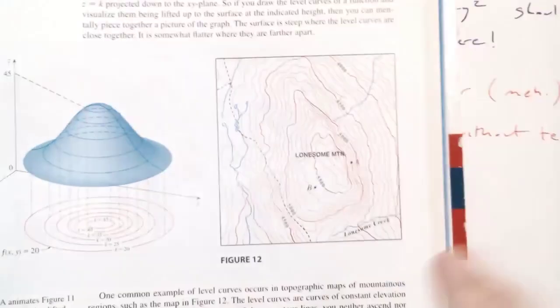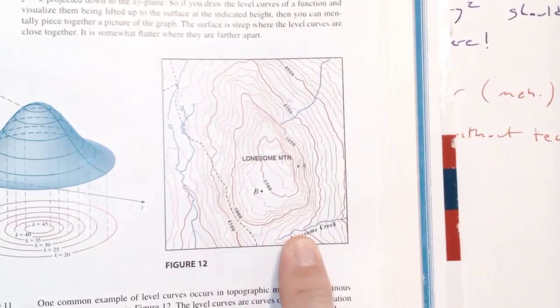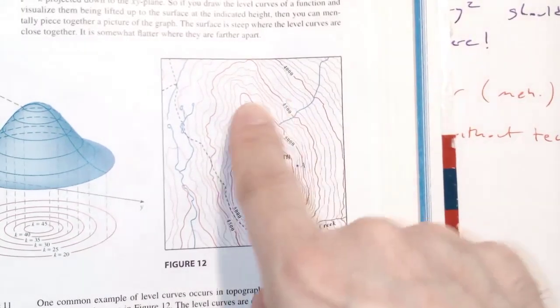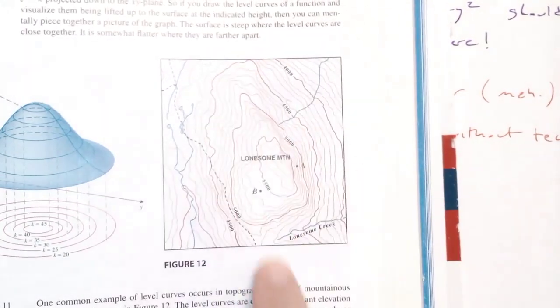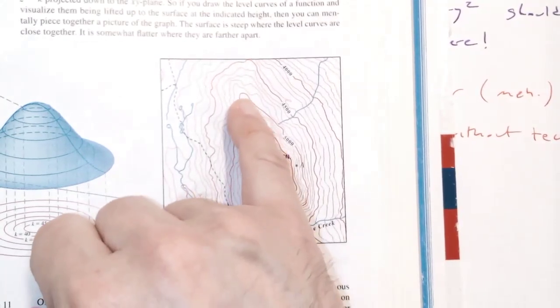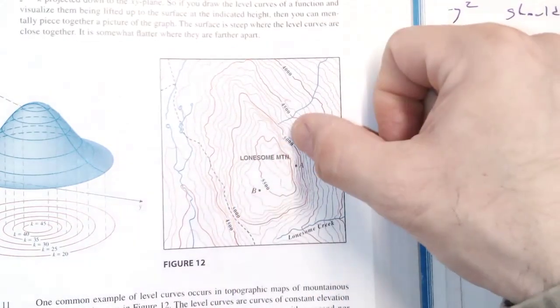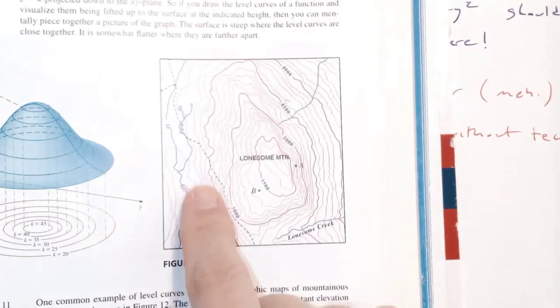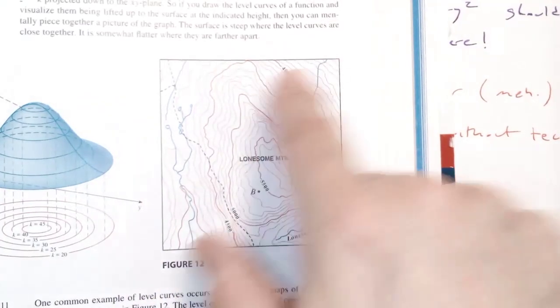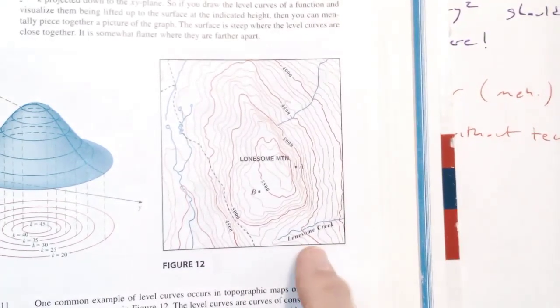Again, I've done this before. Here is a mountain. And each of these red curves are at the same height. This darker red curve here on the inside, that's at 5,500 feet. This one is at 5,000 feet. This one is at 4,500 feet. The blue are creeks, but these are level curves. They're a curve cut at a particular height. This is a topographical map.